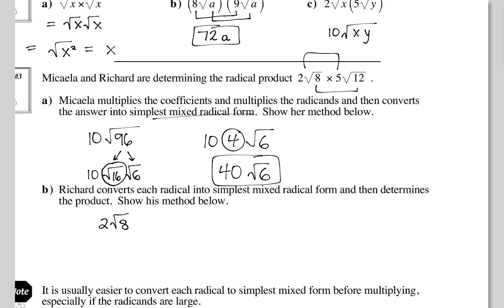What if we just simplified the root 8 first? What would that be? Which one divides 8? I mean, it's pretty obvious, forget 4 and 2. And then what does that 4 become? So you have 2 times the root of 2, and all that will make what? 4 root 2, okay? So that's the first one.